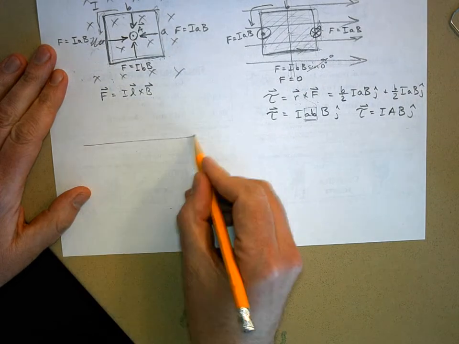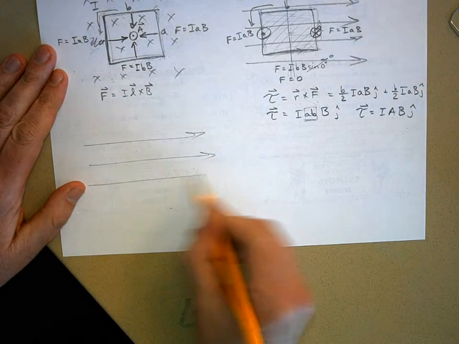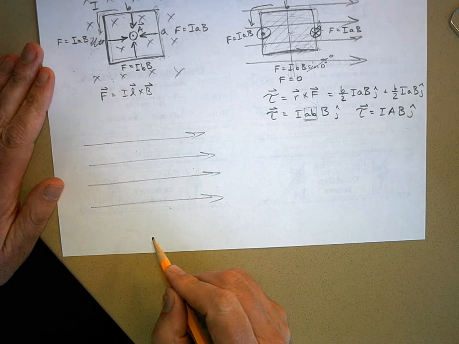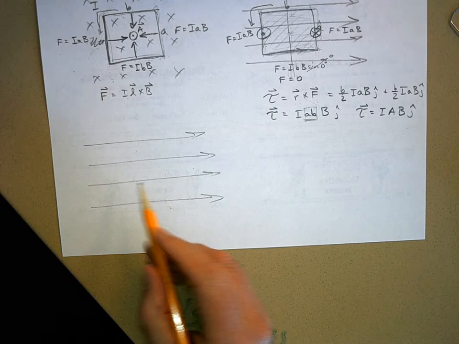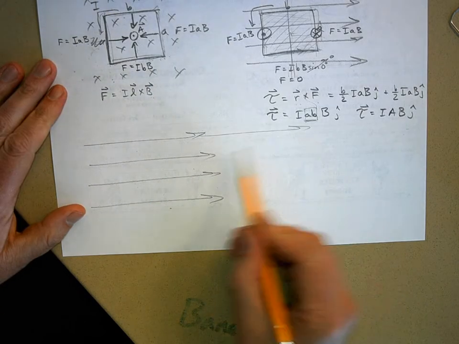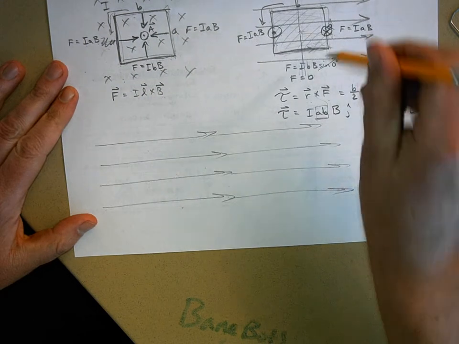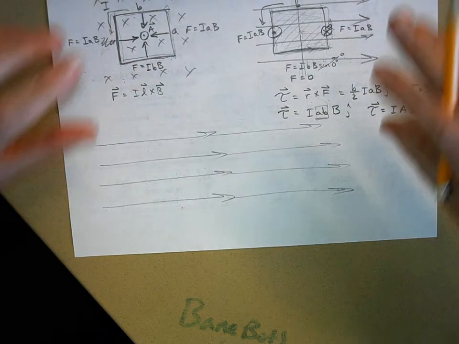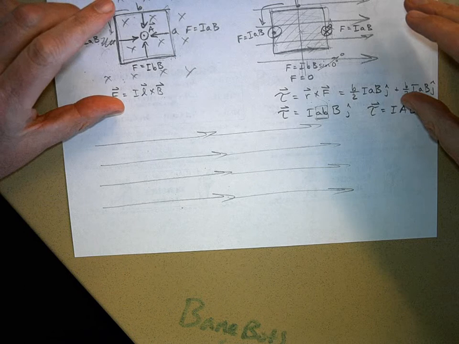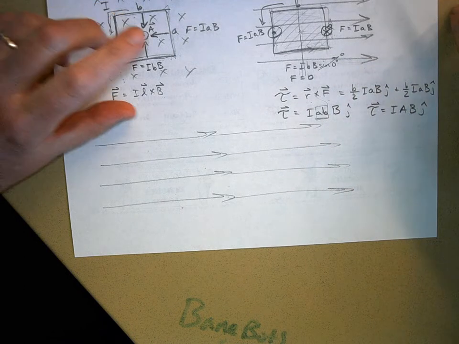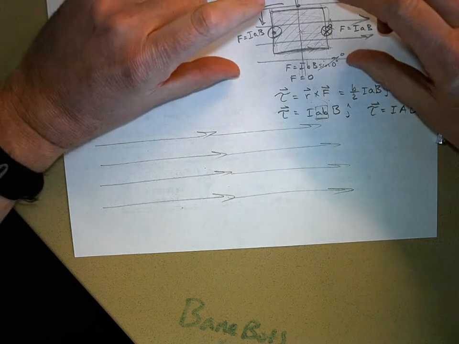Let's just show it like this. And when this thing was all laid out in this orientation, I'm going to rotate it like this.